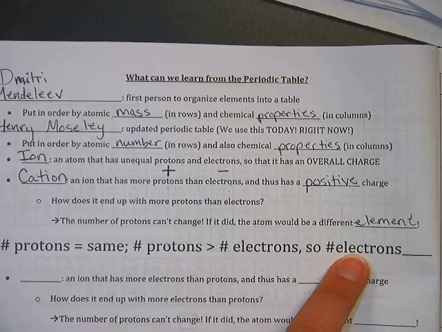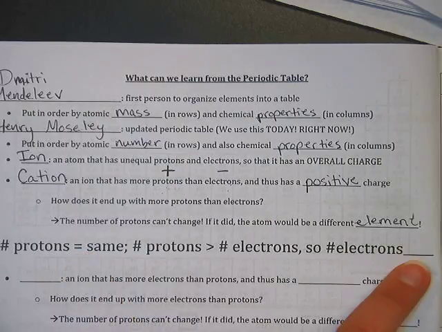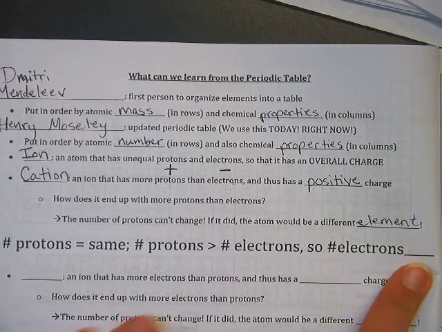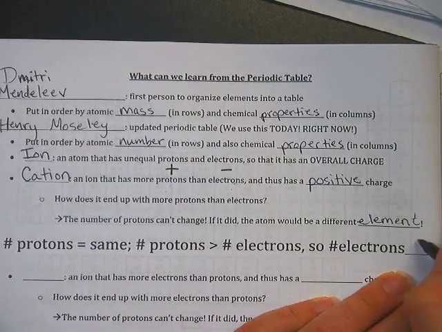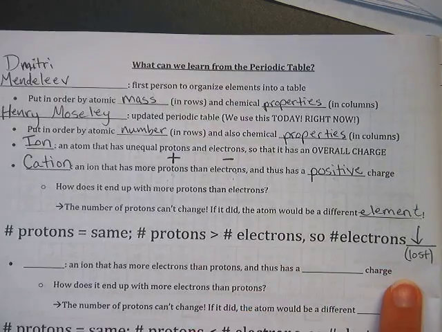They stayed the same. They disappeared. Wait. The protons stayed the same, and the electrons... Oh, then they got less. Yeah, got less. So they went down, or you could say we lost some electrons. I wouldn't say disappeared. They don't stop existing, but they leave.